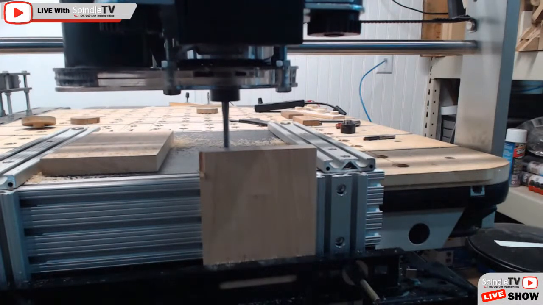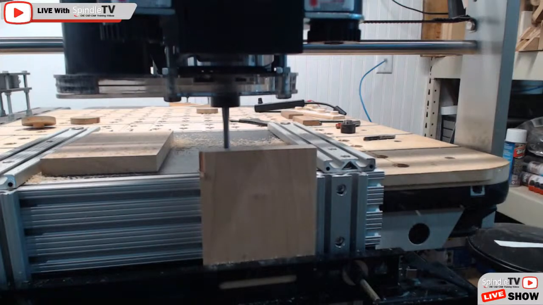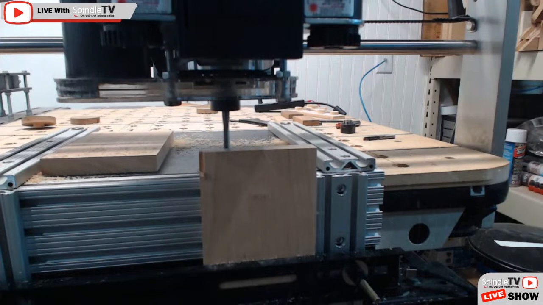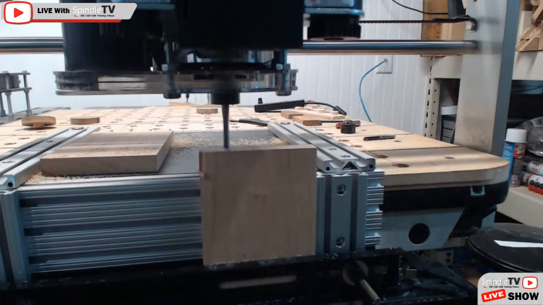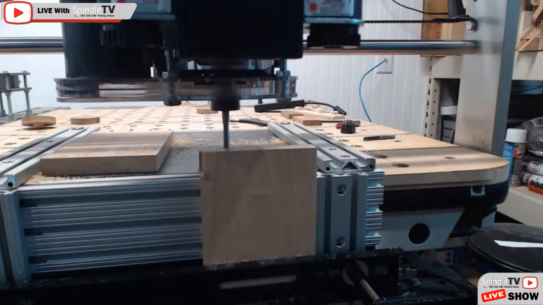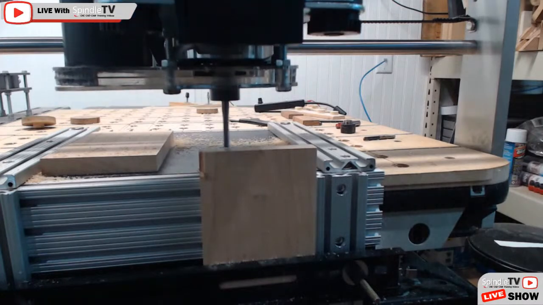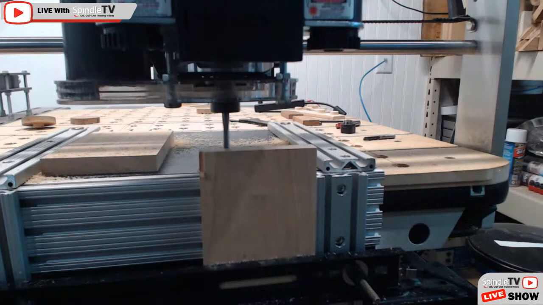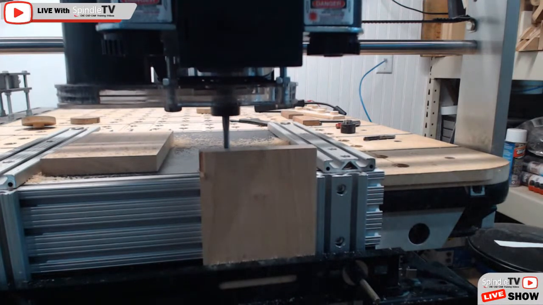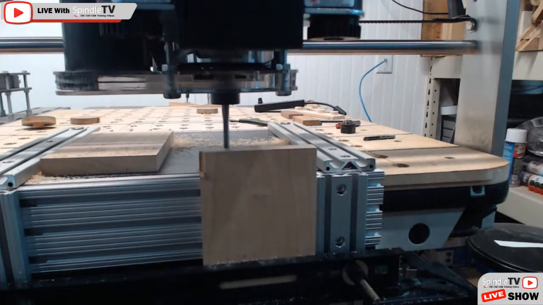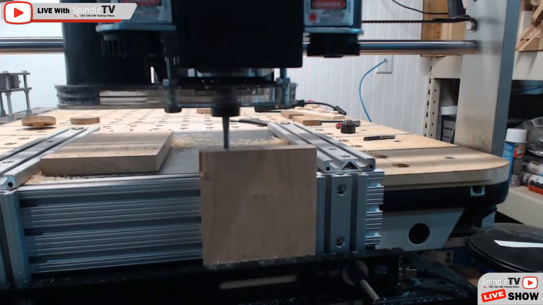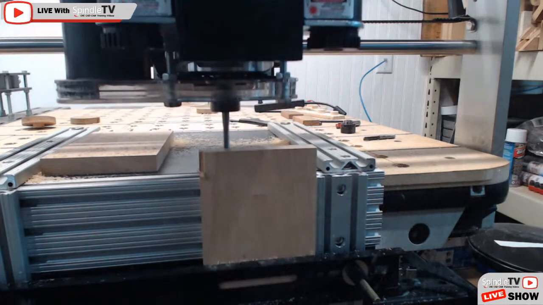Now, if this was a water-cooled spindle, which one day I'll upgrade to, I just haven't done it yet. Next time I get an opportunity, I'll upgrade to the water-cooled spindle and it'll be much quieter. I think if I'm going to be doing these shop videos, I may change over to the water-cooled spindle just for the purpose of being able to talk to you guys without a lot running in the background.